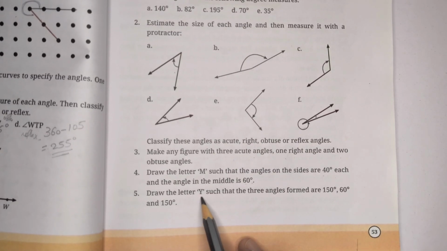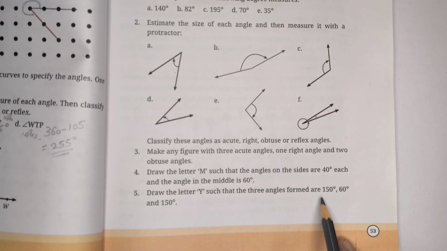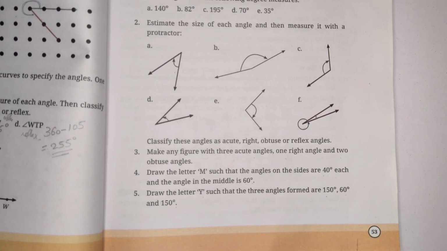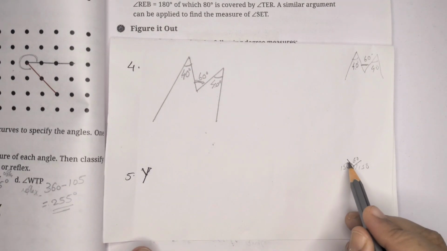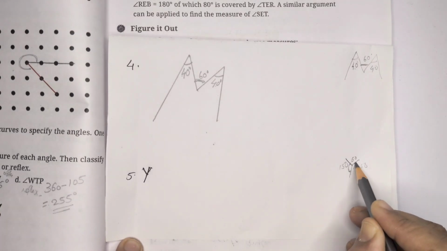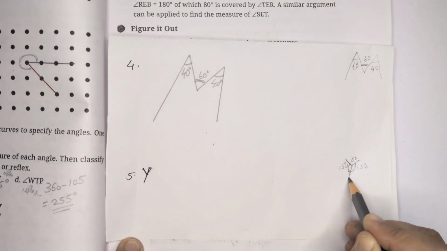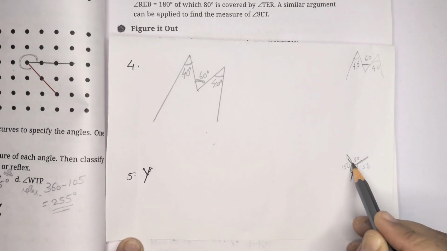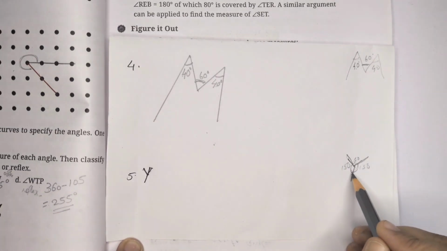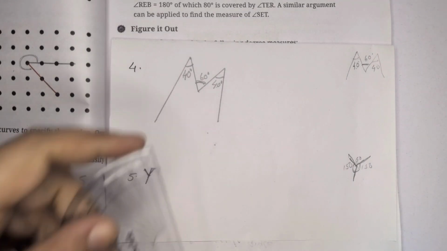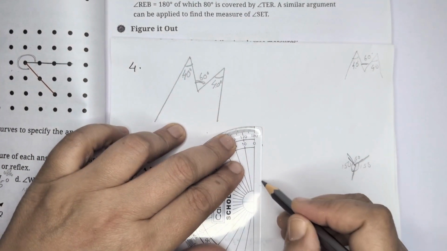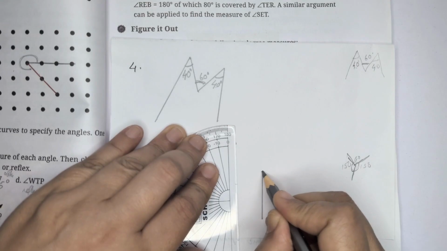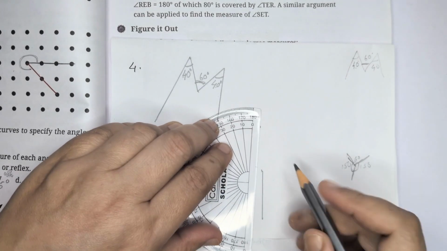Next one, draw the letter Y. 3 angles are given: 150, 60, 150. First we can draw a rough figure of Y. Here 150 on both sides. This is the straight line. And these 2 the same way. Inside that is 60 degrees. So we can make one straight line here, and from here 150 degrees.